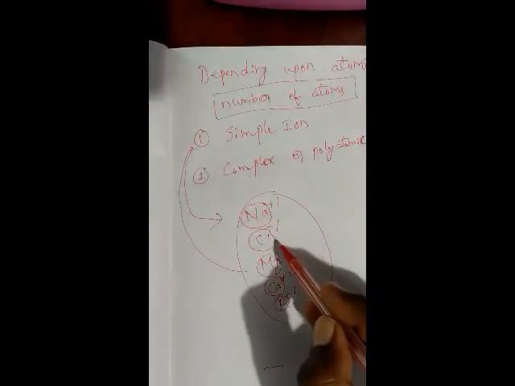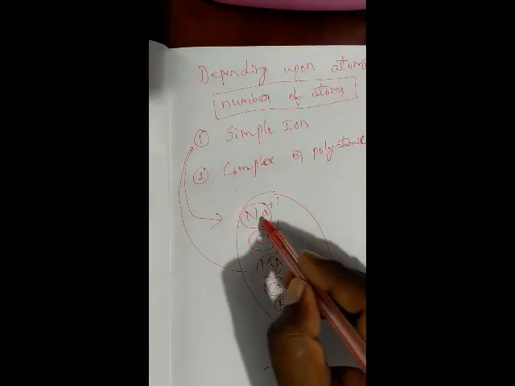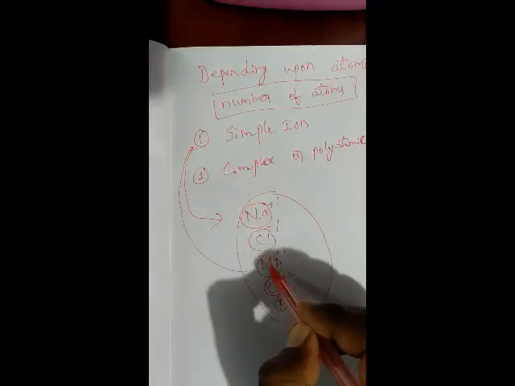So the definition of a simple ion is: the radicals which contain only a single atom are known as simple ions.